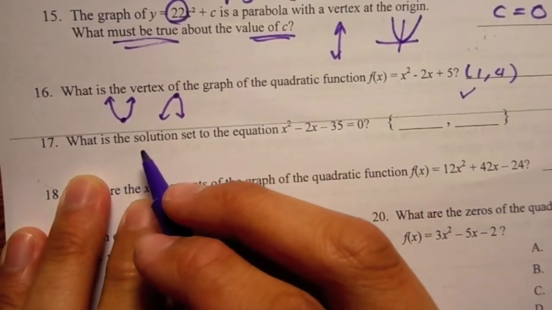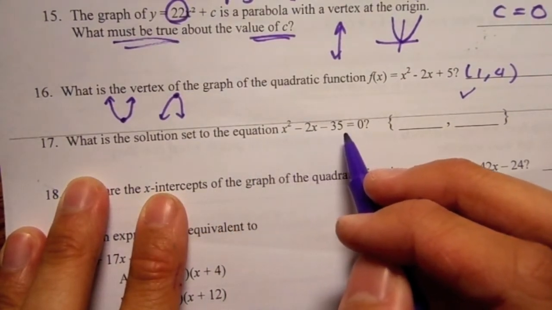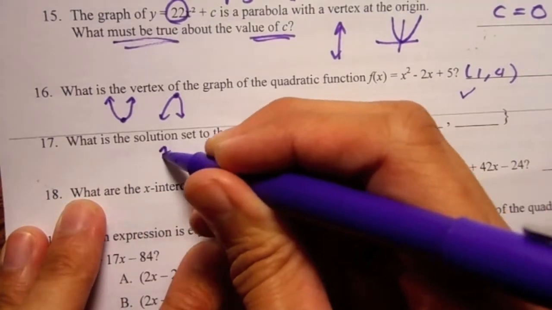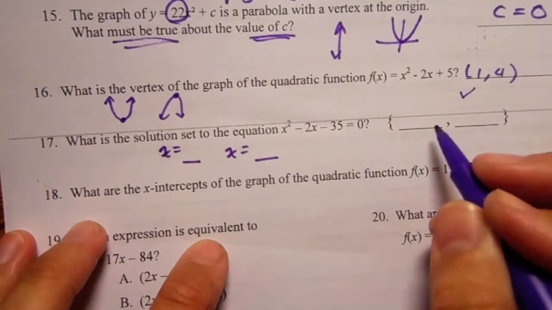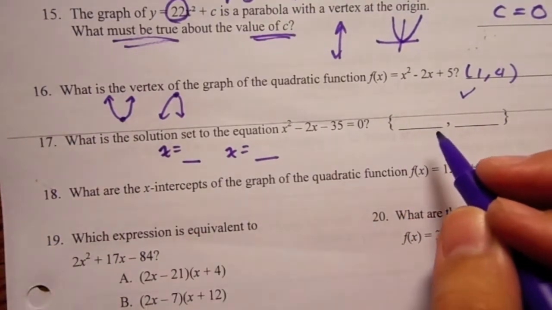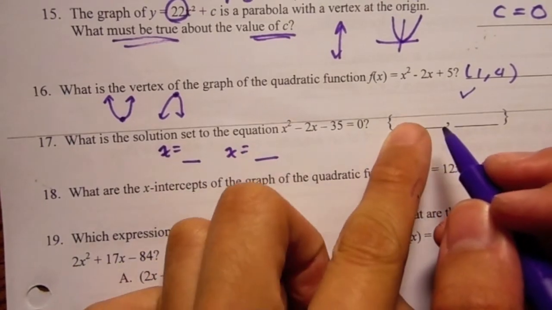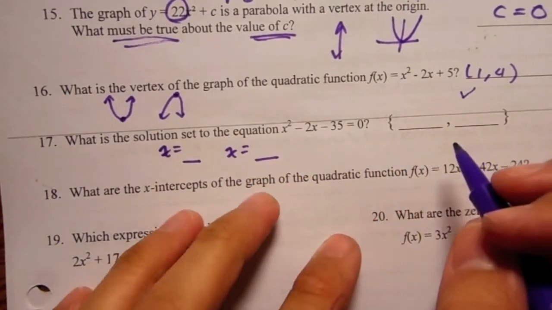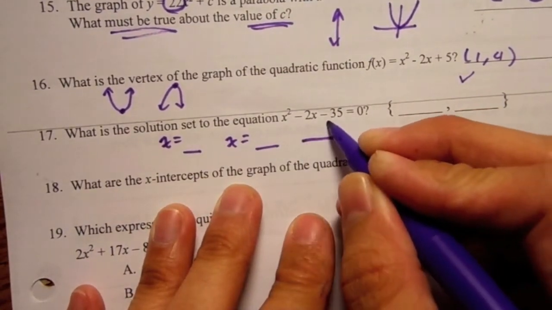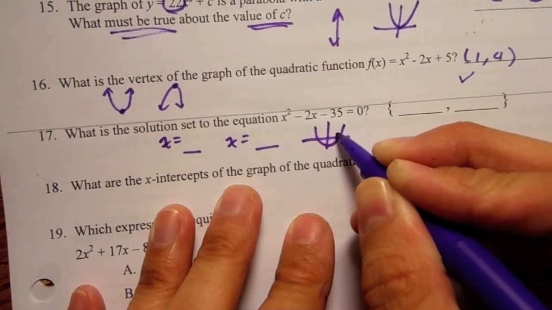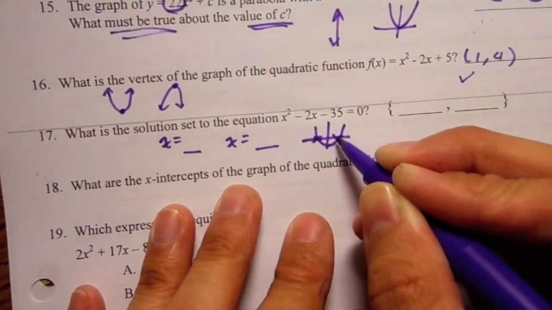Number 17 states, what is the solution set to the equation x squared minus 2x minus 35 equals 0? Solution set meaning x equals something and x equals something. So don't be thrown off by these brackets. These brackets don't imply ordered pairs. This just means x is this value and x is this value. Whenever you're solving quadratic equations, you're actually finding your roots, your x-intercepts, your zeros, your solutions. Basically where your graph crosses the x-axis.